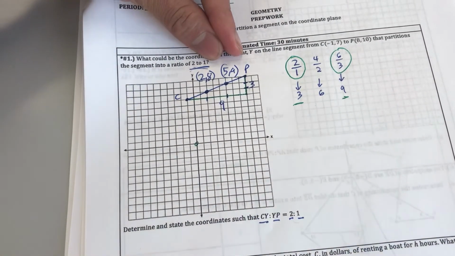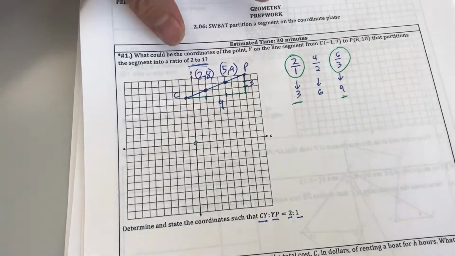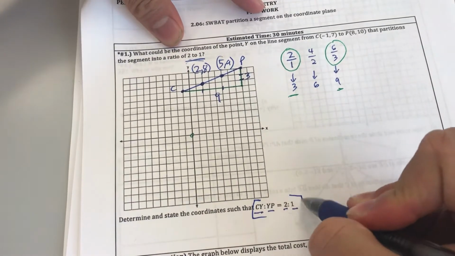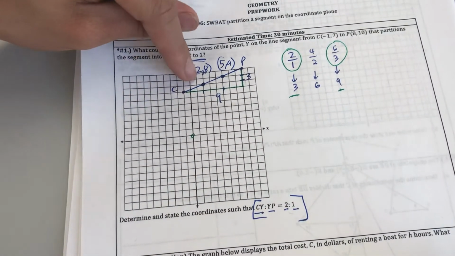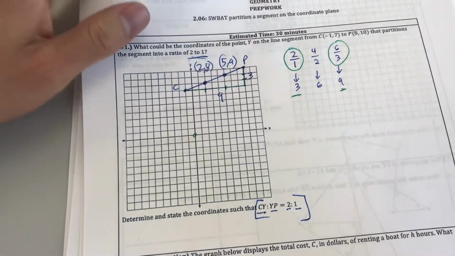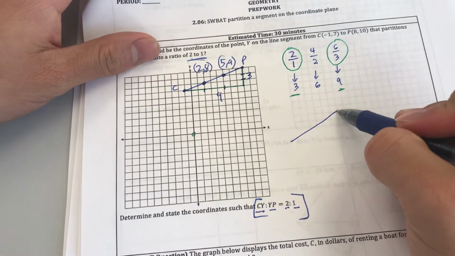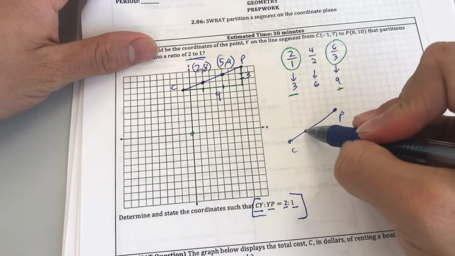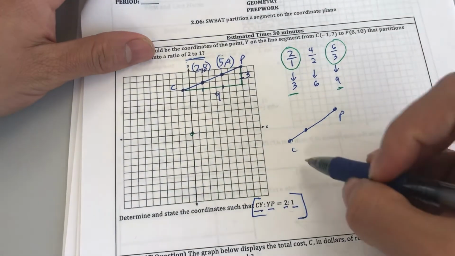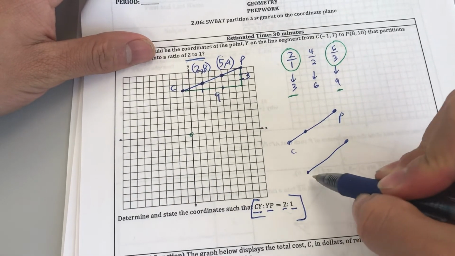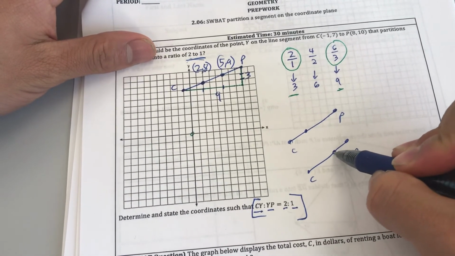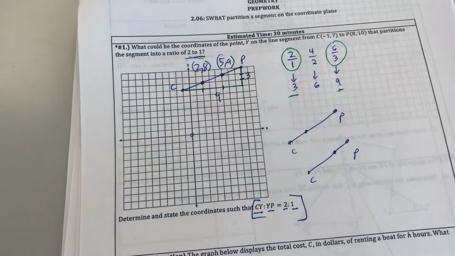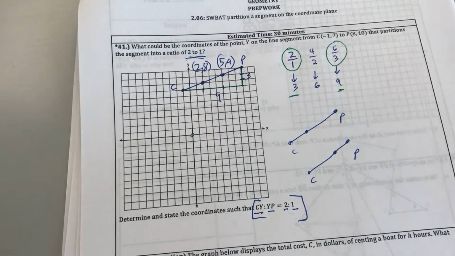It's really up to you to figure out what the correct answer to this question is, because it's either going to be this or this that actually makes it in a ratio. Like, pretend this is C and this is P. It's either going to be something like this. What type of ratio is that? Versus, imagine this was C and P, something like this. Okay, so it's your job to pick which coordinate.